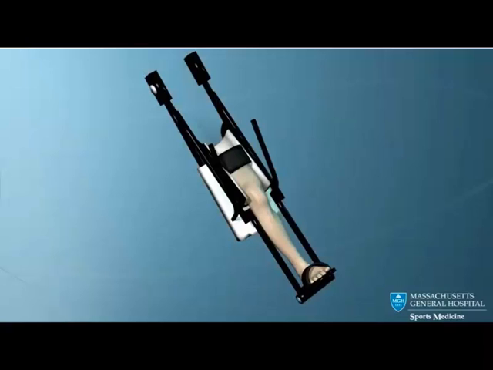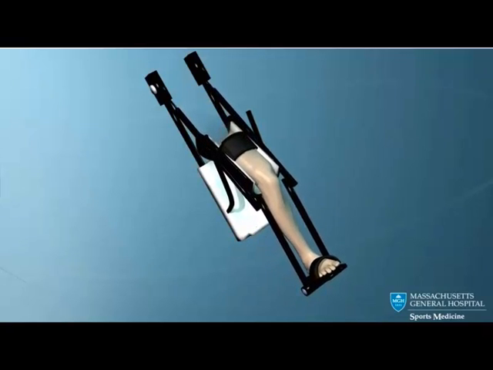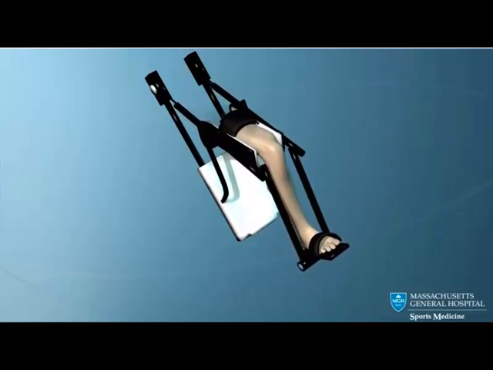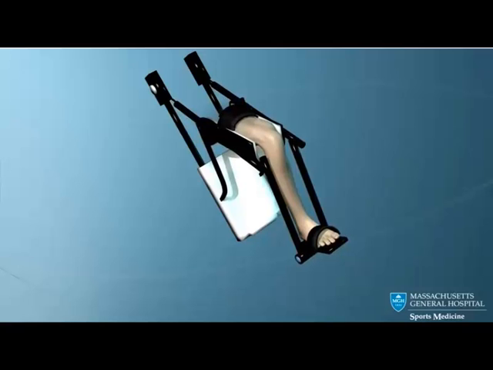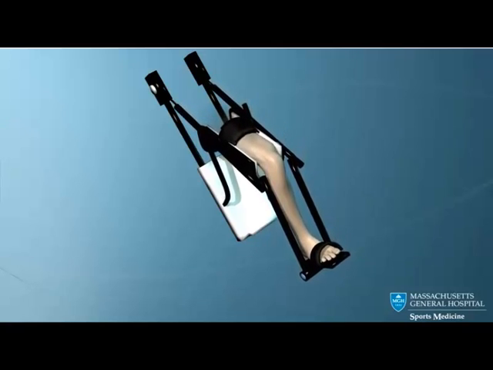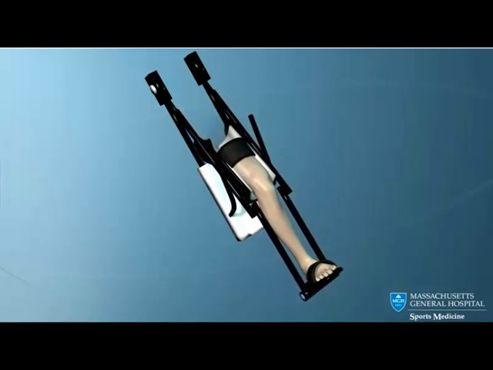In fact, a continuous passive motion machine, or CPM, is used to slowly move the knee about 23 hours a day. This early and continuous motion is very important to decrease knee pain, to quickly regain knee motion, and to avoid problems with the kneecap.